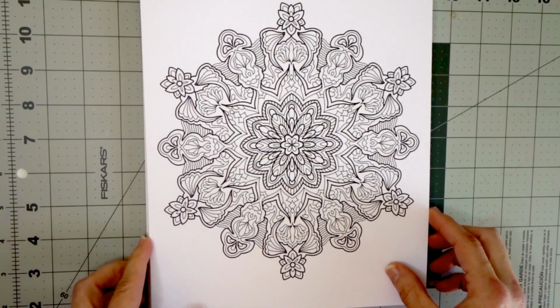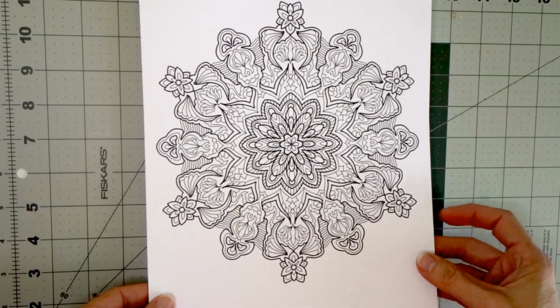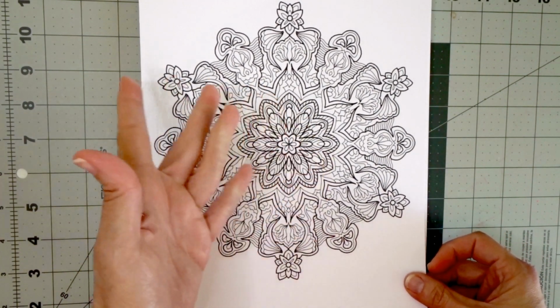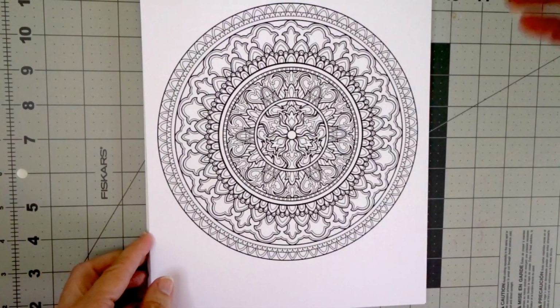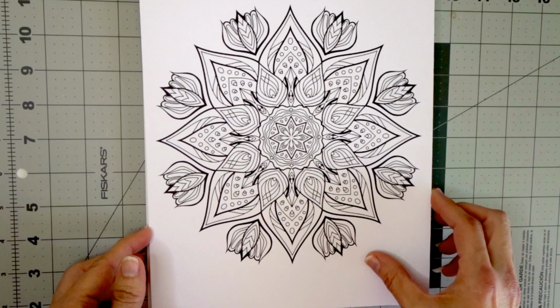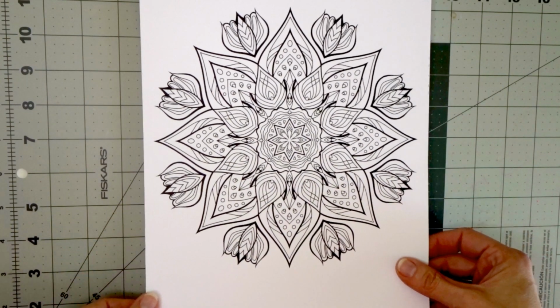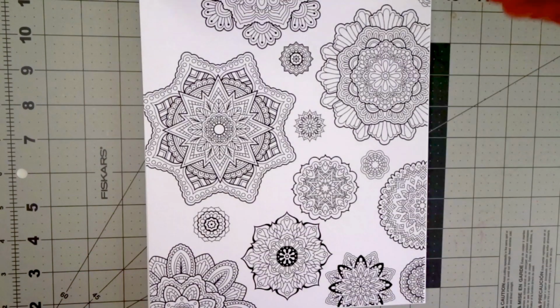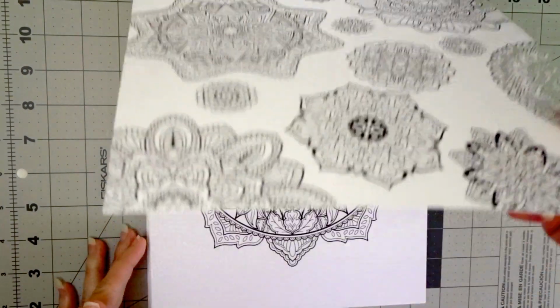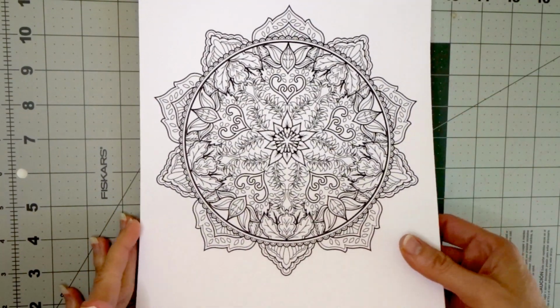All of these books that I've shown you all have very good quality paper, but here's what I would consider a more intricate mandala. A lot of these are a little bit more intricate, but coloring mandalas is very relaxing, and a lot of people just do them because they are so stress relieving.